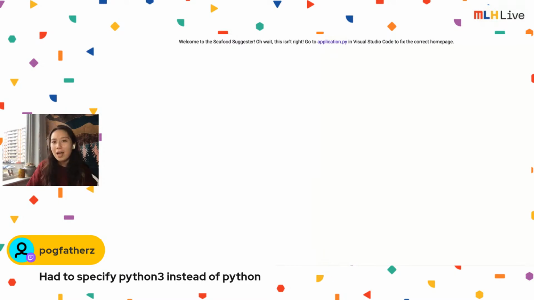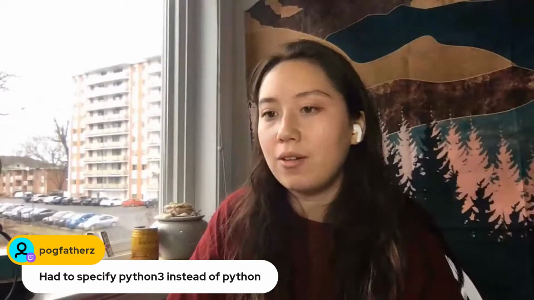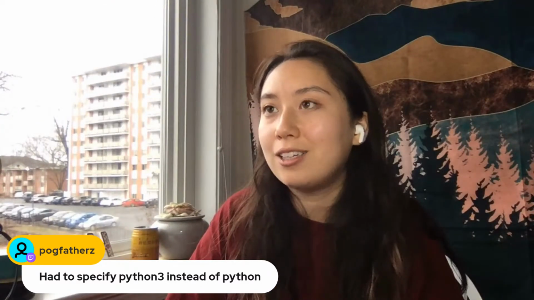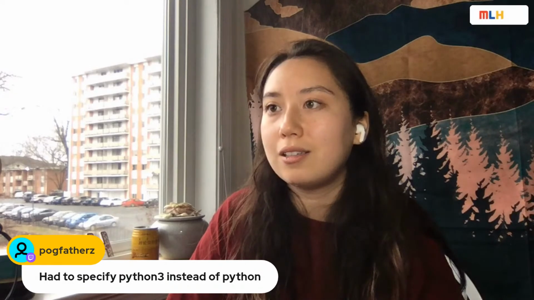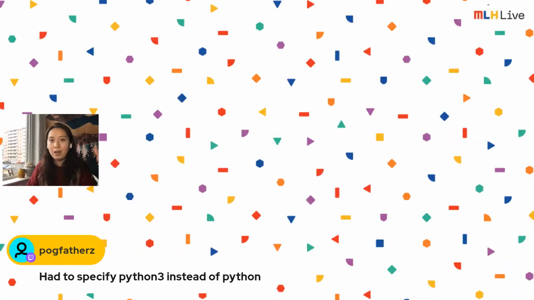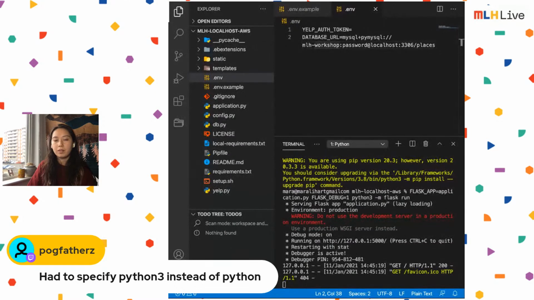So it says go to application.py to fix the correct homepage. So we're gonna go ahead and go back to VS Code, because that's what we know and love. We're gonna go change it a little bit.